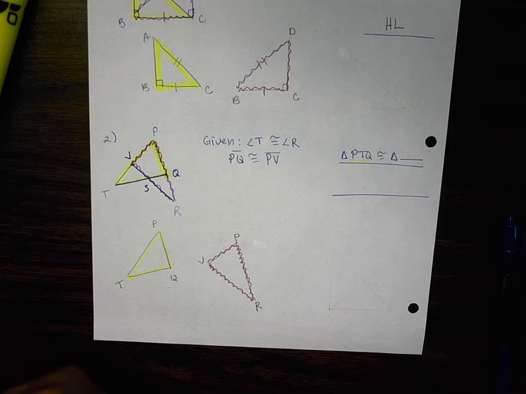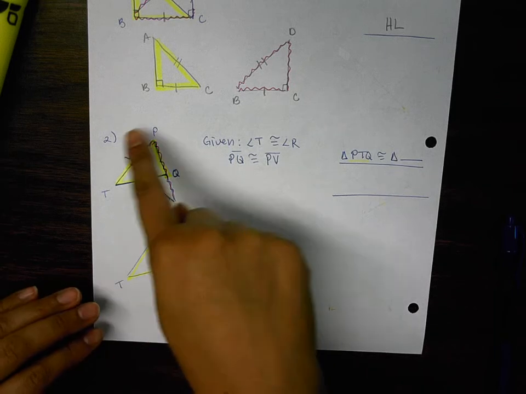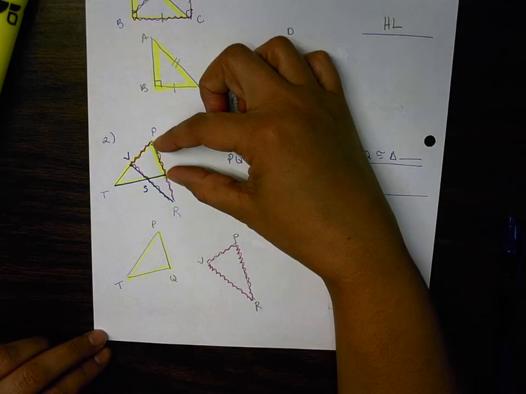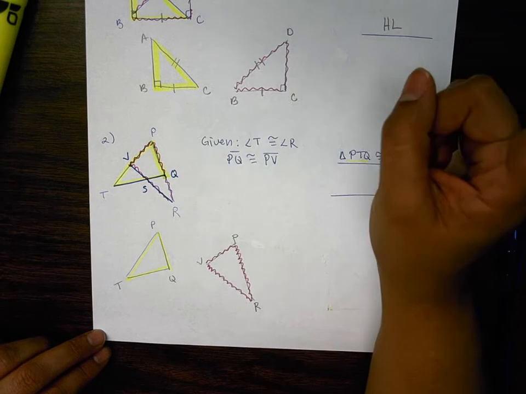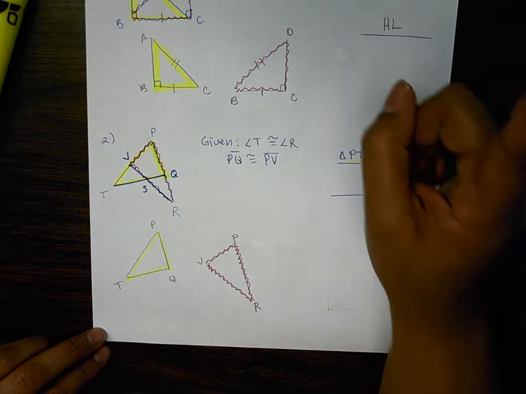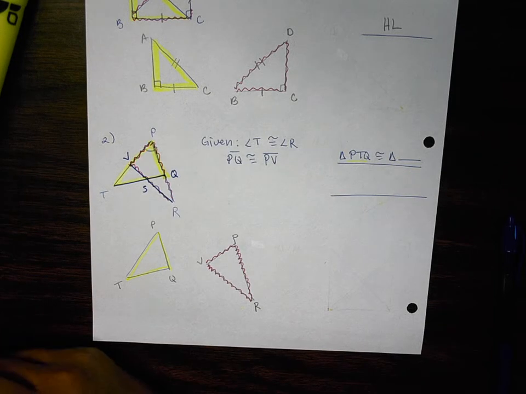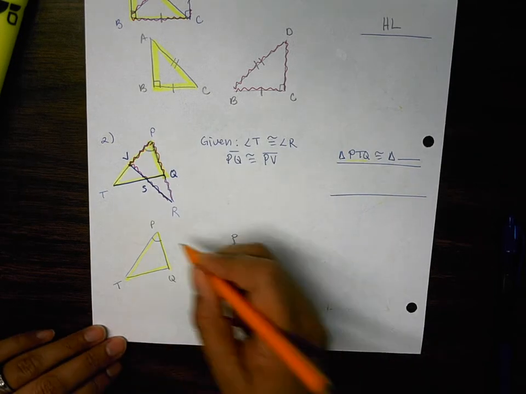First thing I suggest you do before using the given information is look for what are called overlapping triangles. When we have these overlapping triangles, they're always going to overlap on either a side or a what? Angle. So can you look at the picture and see where they overlap? It looks like this side, but no, because it's not all the way through. What is it? Angle what? Angle P. Do you guys agree they overlap right here in corner P?